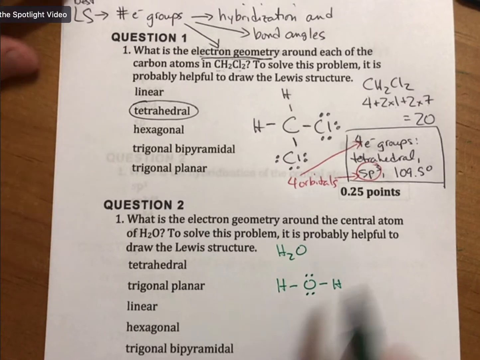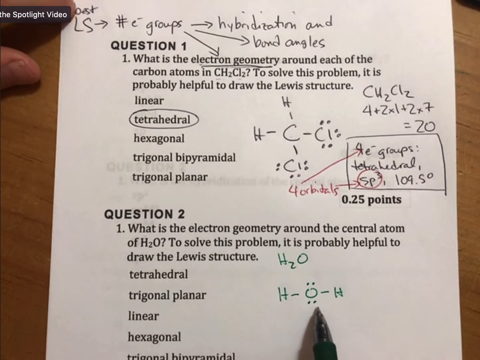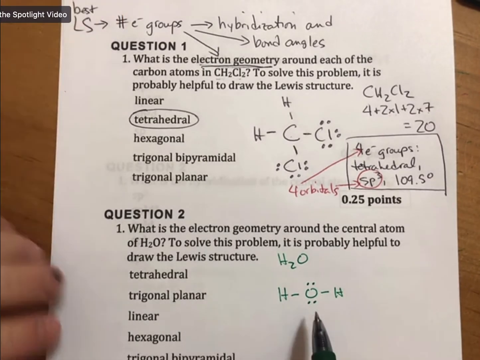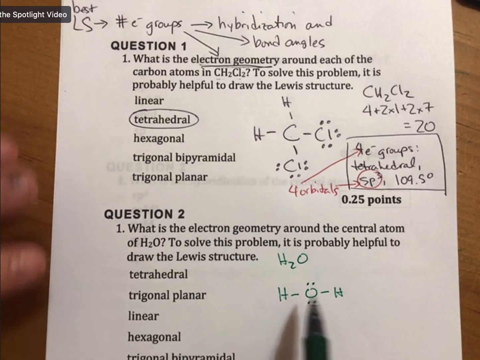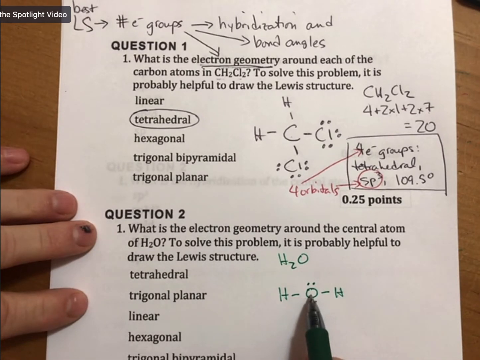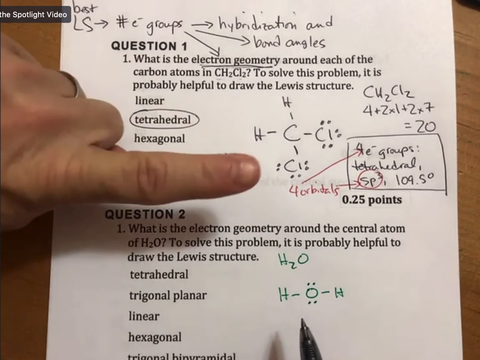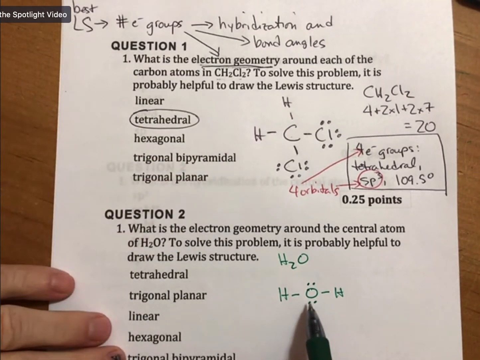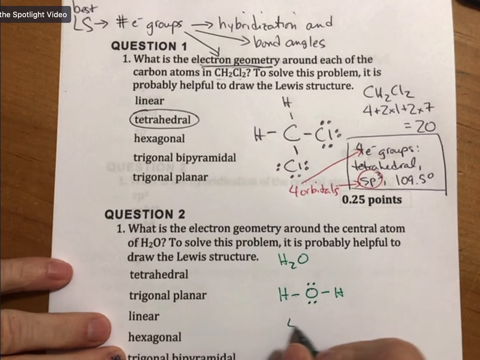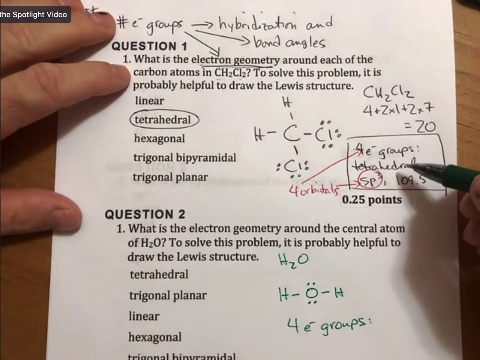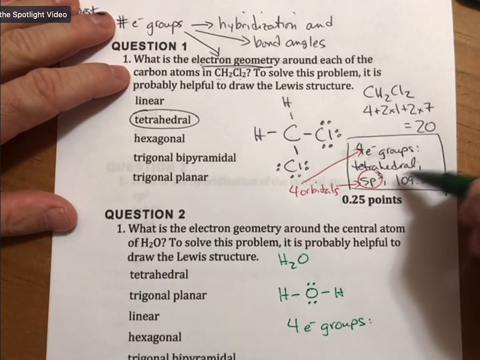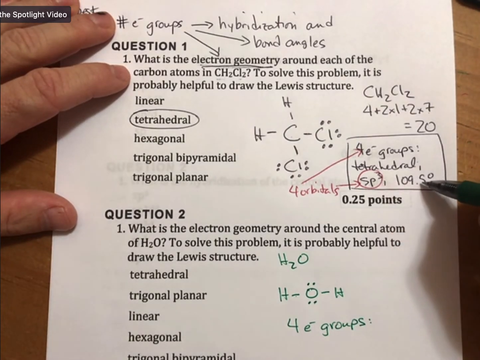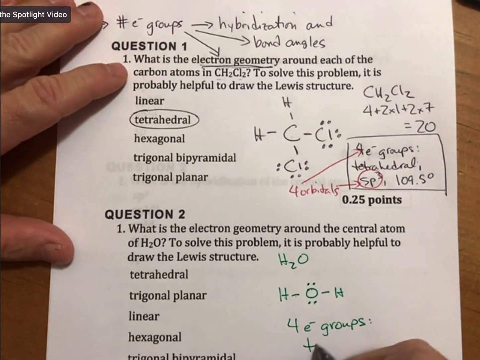Okay, so we have our best Lewis structure. Now we get the number of electron groups. And this is sometimes tricky, but each single bond is 1 electron group. Each pair of electrons is 1 electron group. So this oxygen has 1, 2, 3, 4 electron groups, which means that it's also going to be tetrahedral. The hybridization is going to be sp3. And let me write that, and then we'll talk about the bond angle.